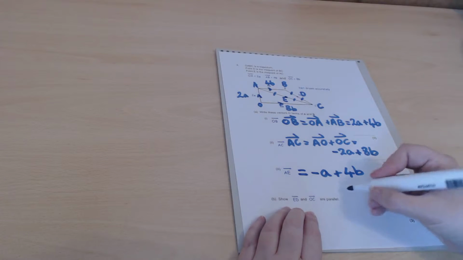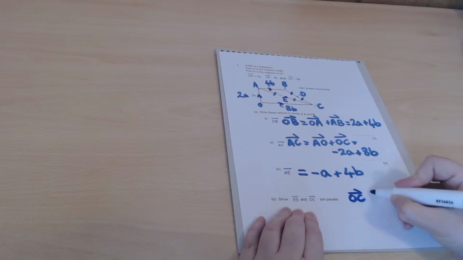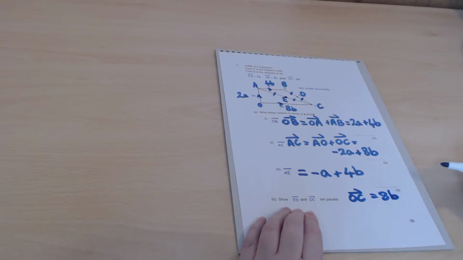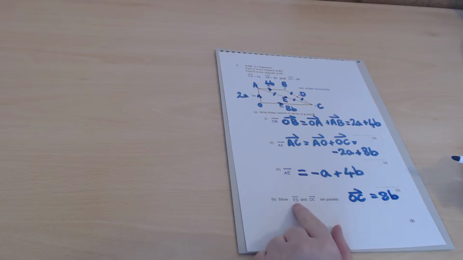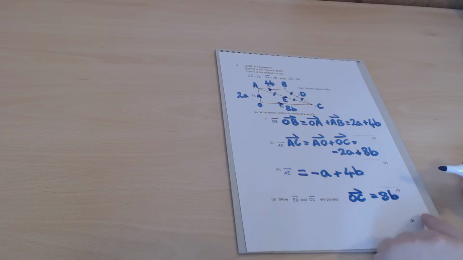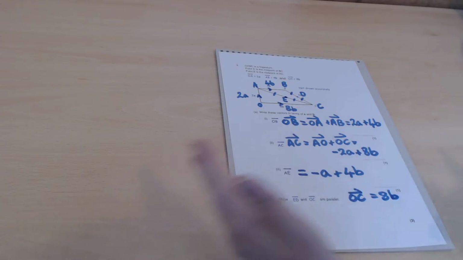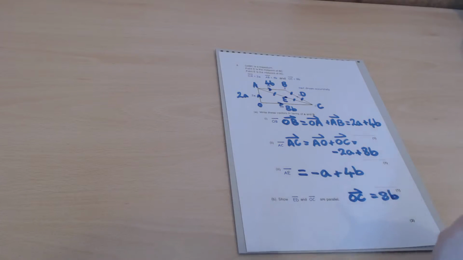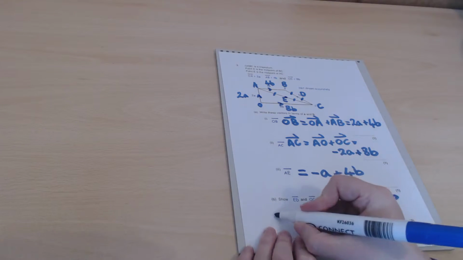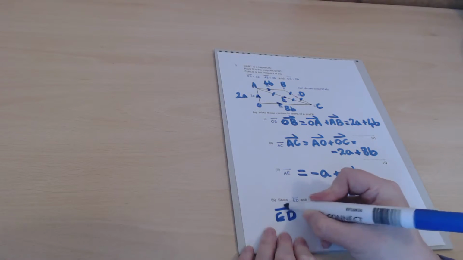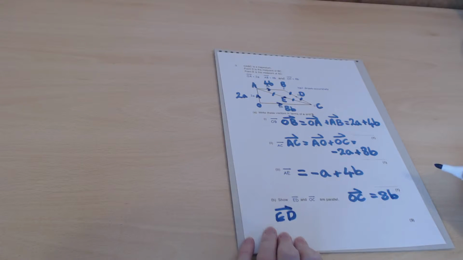So O to C we already know. So O to C is 8B. So what we want to show is if E to D is some number times B, then they're parallel, because it's just about how long the line is. The B bit tells you the direction, the angle, if you like, of the line. So let's do E to D. So we've got E to D. So let's see, how are we going to do that? So let's do, which way do I want to go?